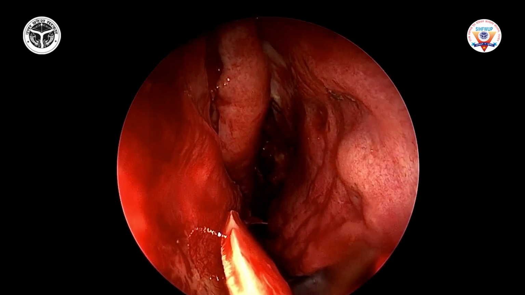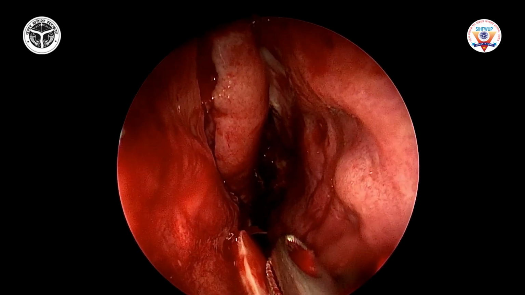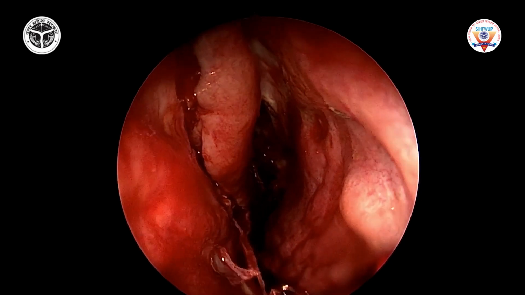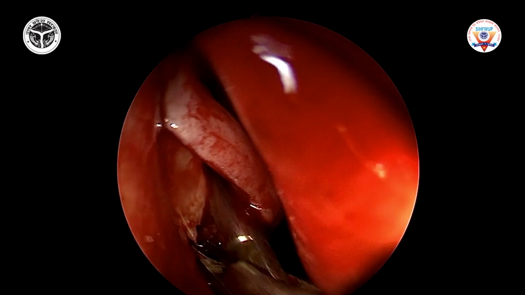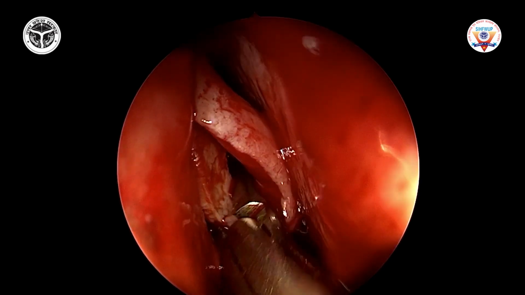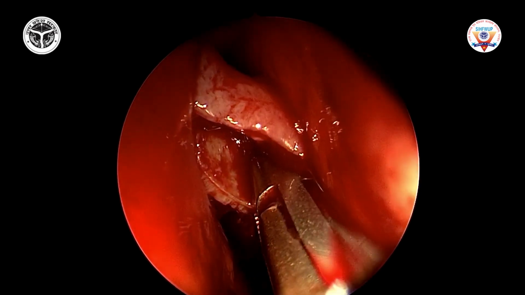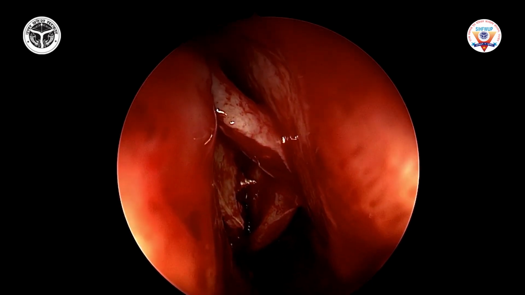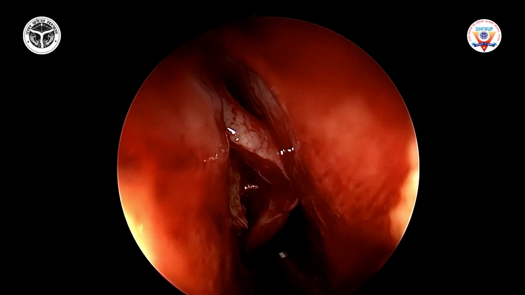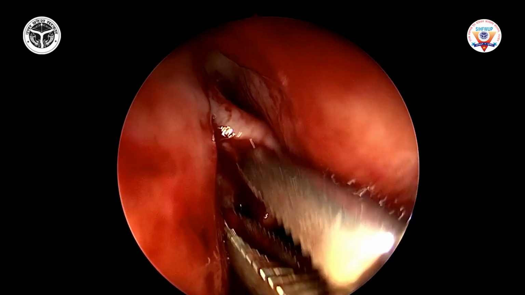You can see the pulsations also. And this is the crista ethmoidalis, right, which we can remove and then cauterize the sphenopalatine artery. Now this is the part of the palatine bone, the crista, that we are removing.